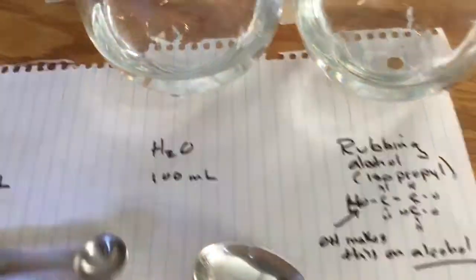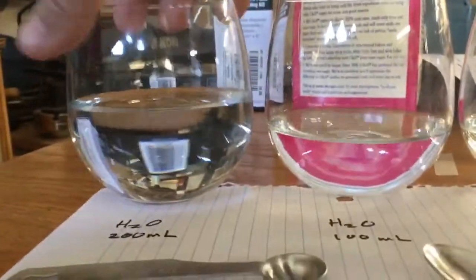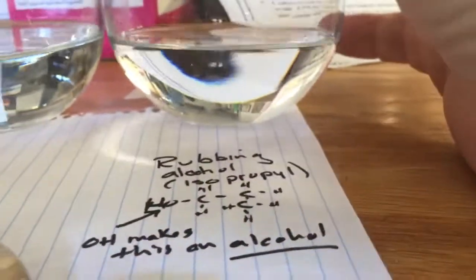And for demos, I've put these up over here. There's 100 milliliters of water. You can see it. These are my wife's stemless wine glasses. Here's 200 milliliters of water. And then I figured we'll do, there's some rubbing alcohol.